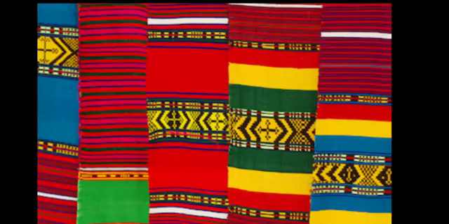Look at this one. This is again a cultural cloth, especially from the Dorze tribe. If you draw a line here, let it be the line of reflection. The top one is an exact copy of the bottom one.